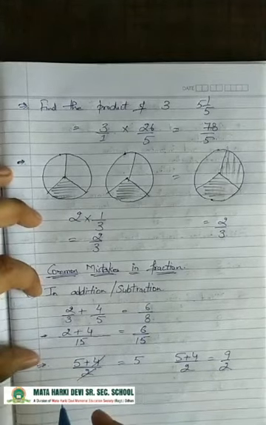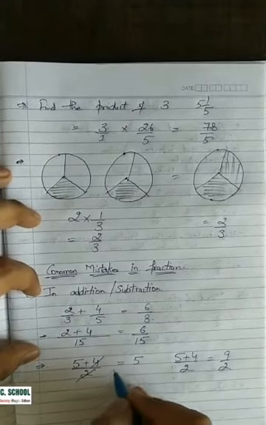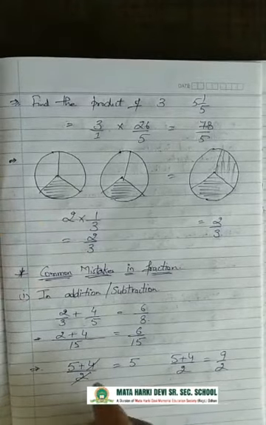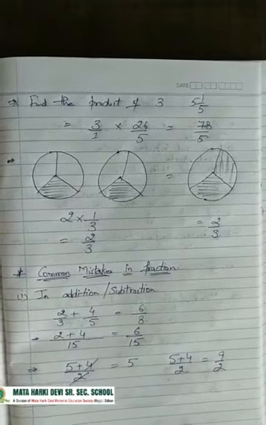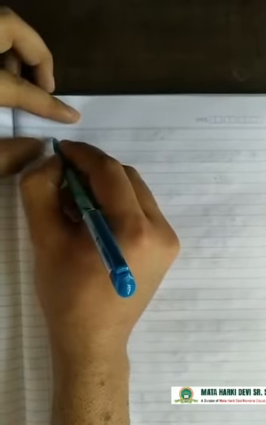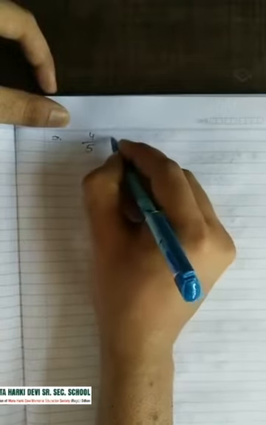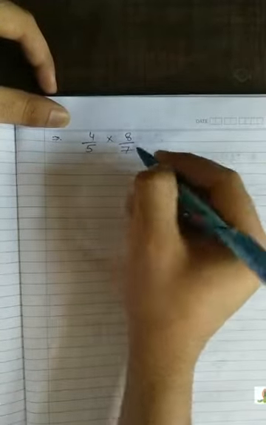You have to do it only when you see multiplication in fractions. Okay, so in the case of multiplication there are also few mistakes. For example, I take 4 by 5 into 8 by 7.